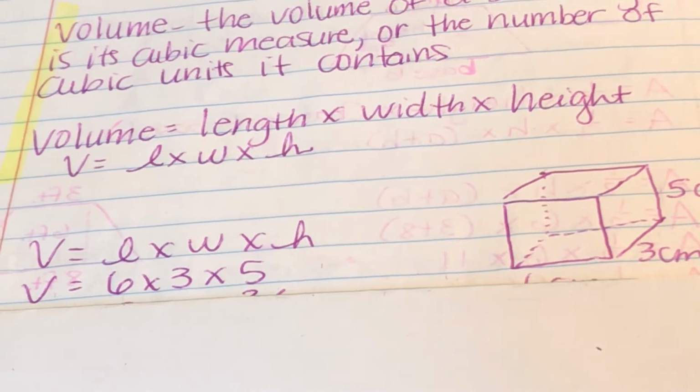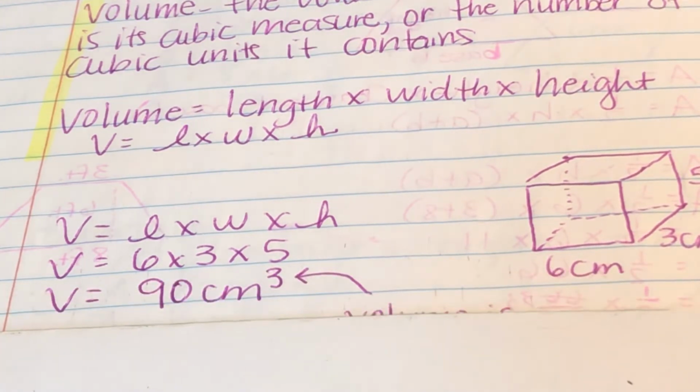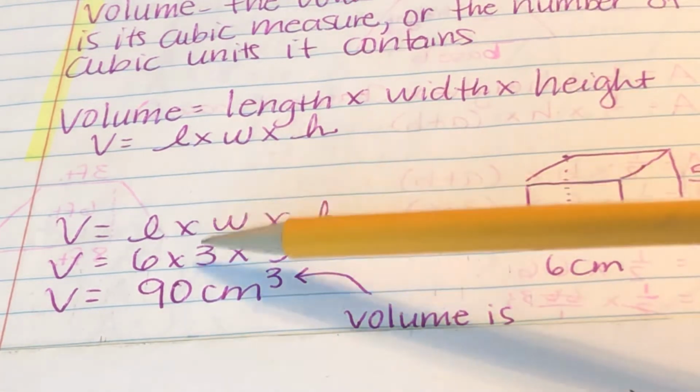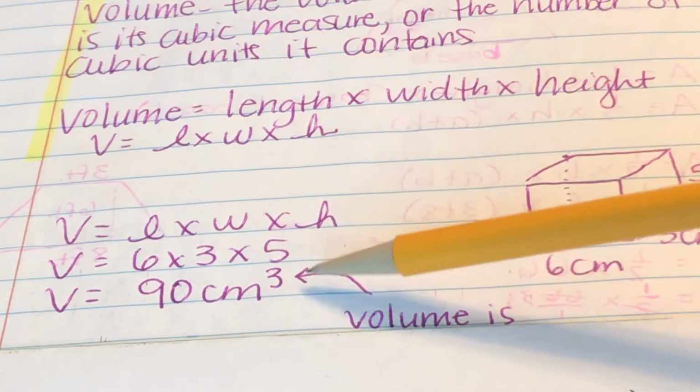Length 6, width 3, height 5. So we need to make sure we multiply 6 times 3 and then 18 times 5, or however you want to do it. 3 times 5 is 15 times 6, whatever makes you happy. And either way, you're going to multiply those three numbers together. We would get 90 centimeters cubed.